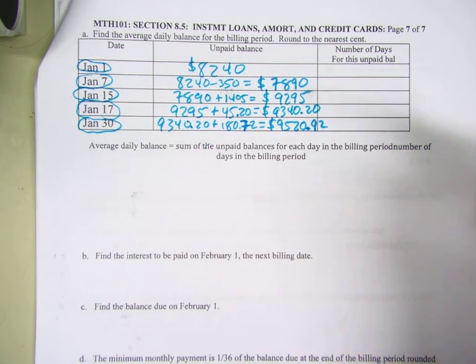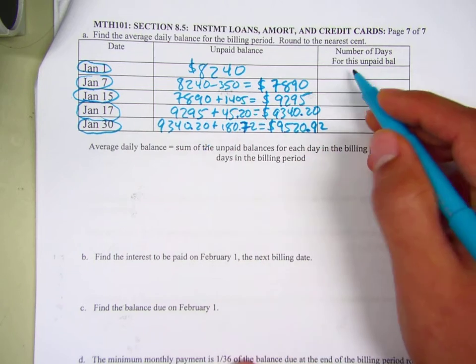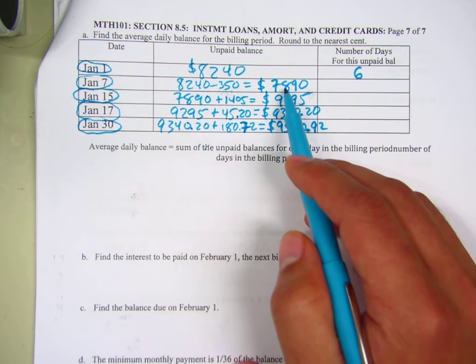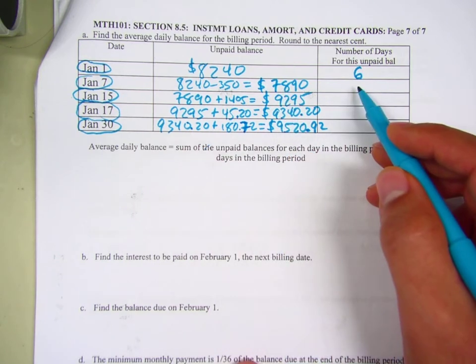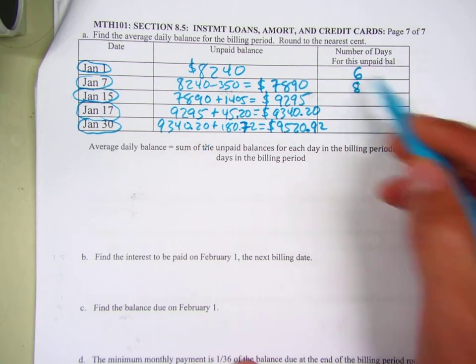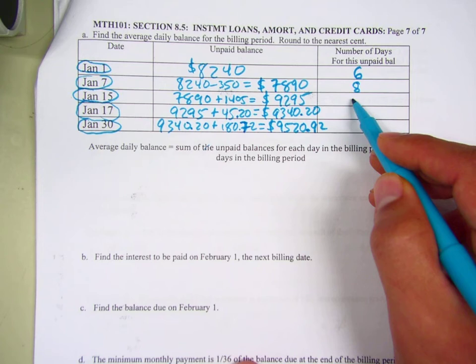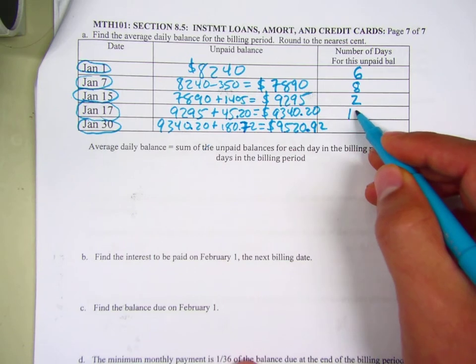So, how many days did my balance remain 82.40? How many days did my balance remain 78.90? 8. How many days did the balance stay 92.95? And how many days did it stay 93.40.20? 13.